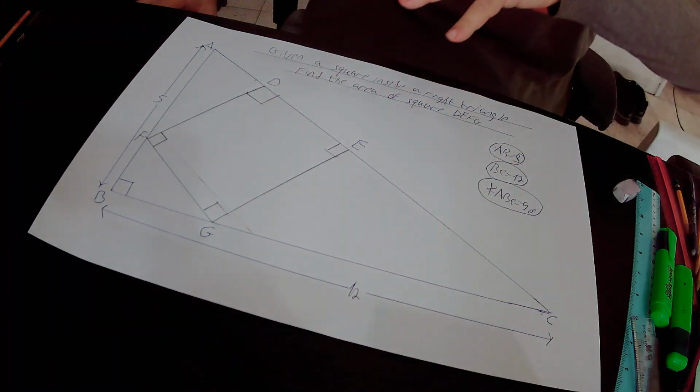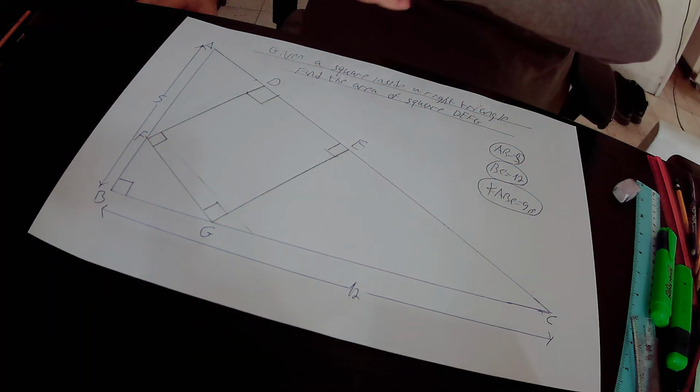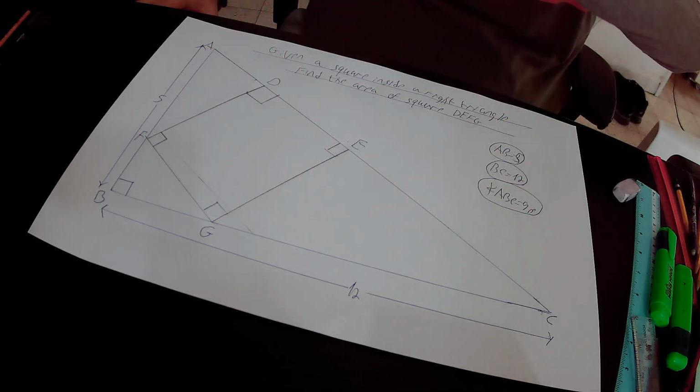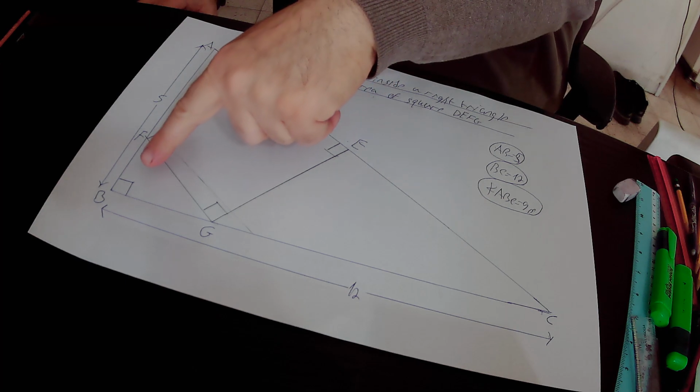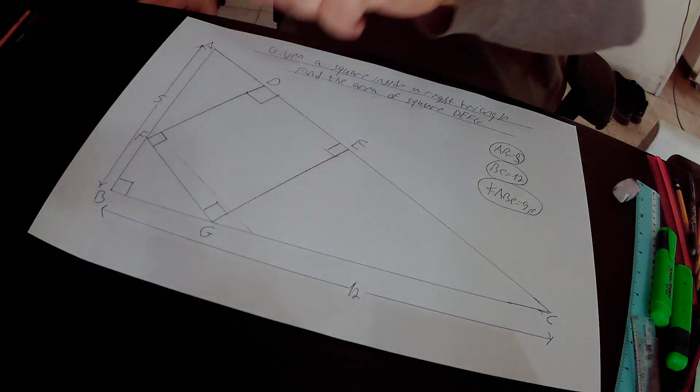In this lecture we will find out the area of a square. In the drawing we have triangle ABC. Triangle ABC is a right triangle. That is to say, this angle ABC equals 90 degrees in its size.